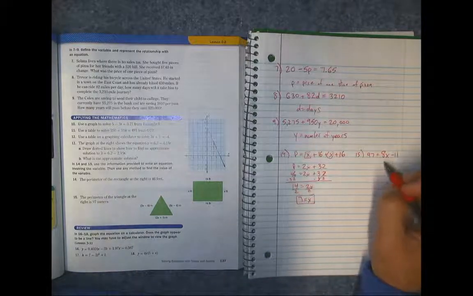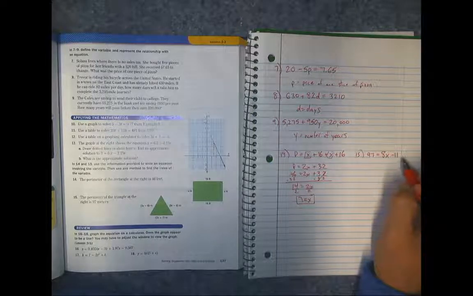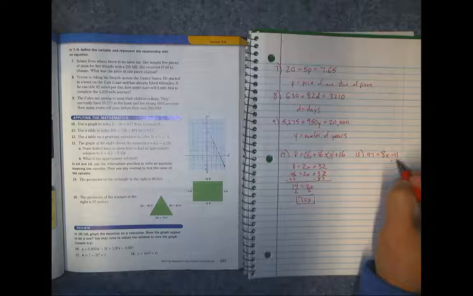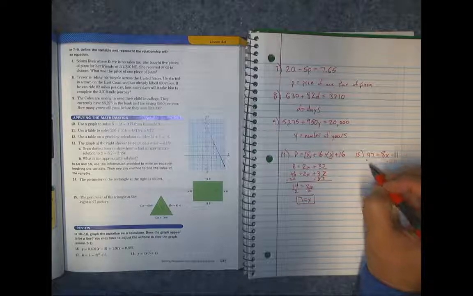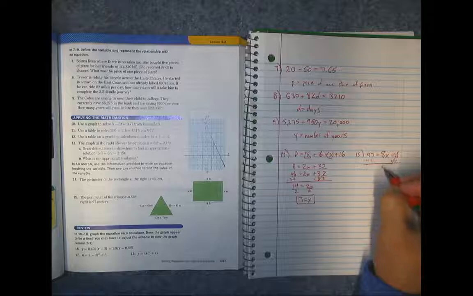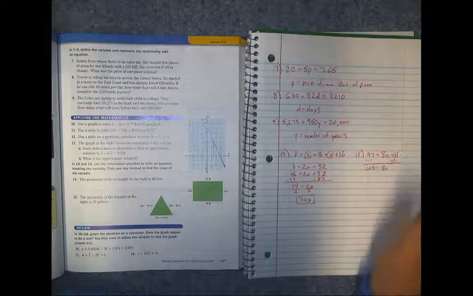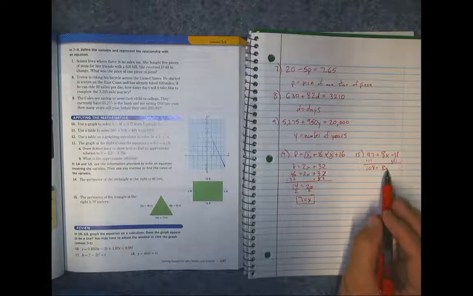So going through my steps, something minus 11 gave me 97. So I want to work backwards. I'm going to add 11 to 97 to figure out where I was. Now, -11 plus 11 is 0. So algebraically, I'm left with 8x. And then I'm going to add this, and that's 108. So 8 times something is 108.